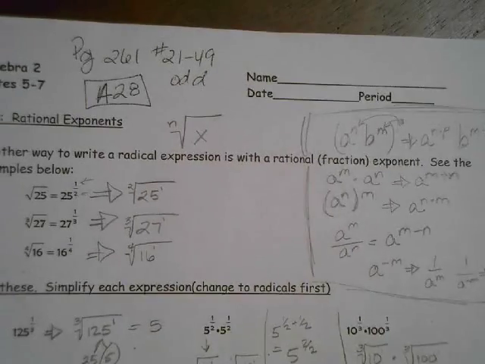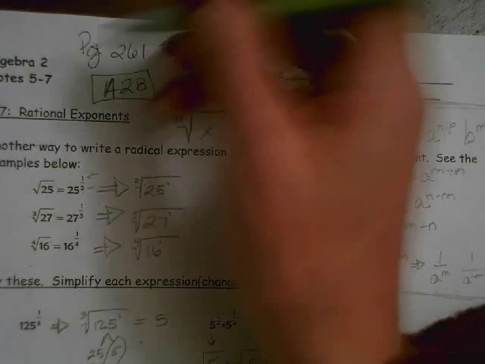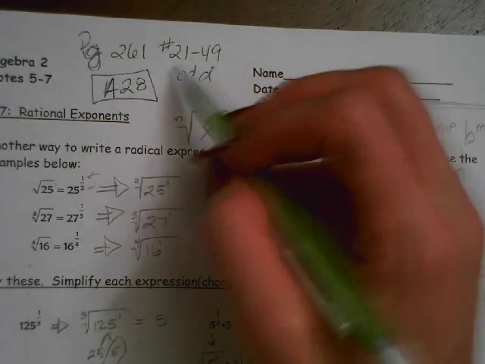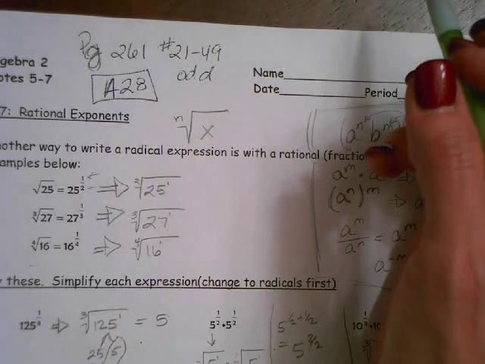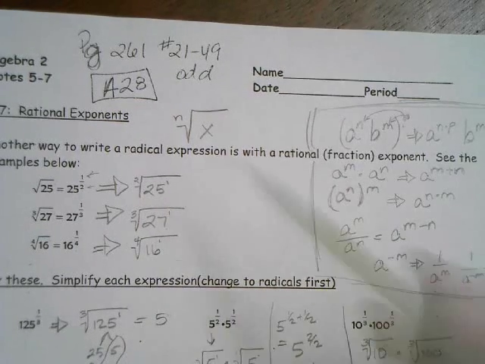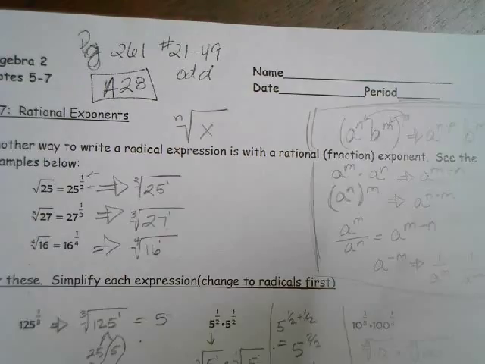At this point, you want to go to the homework sheet that we have, page 261, and do 21 through 49 odd. Again, go back and revisit these. Try these examples again if you need some extra help.